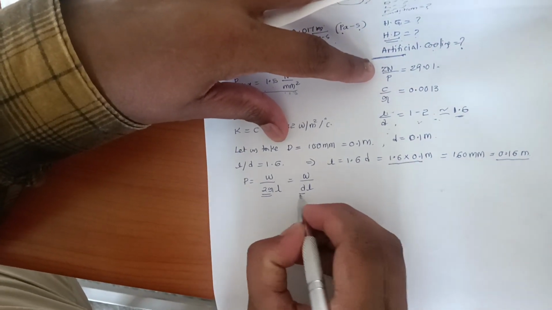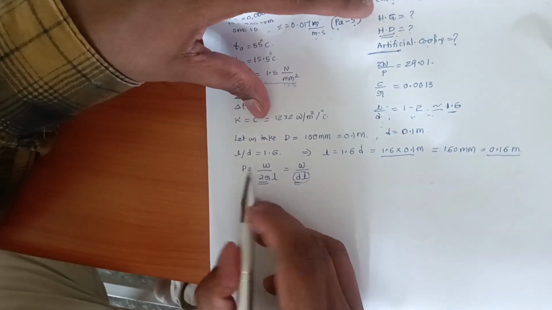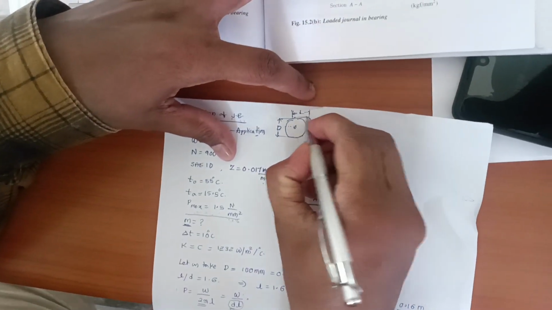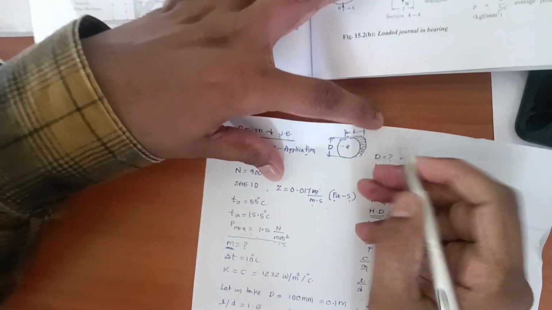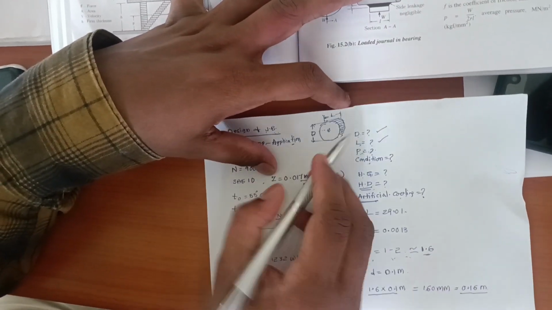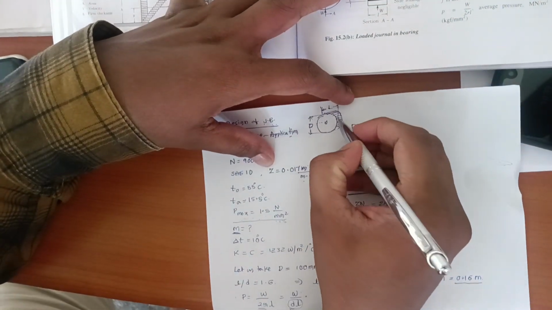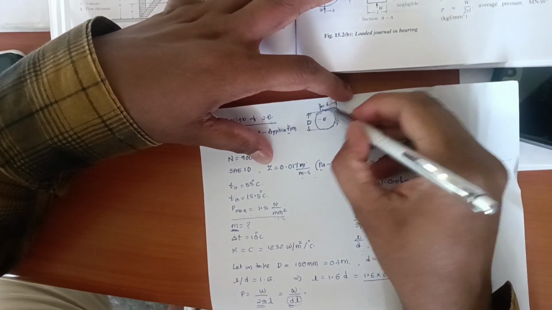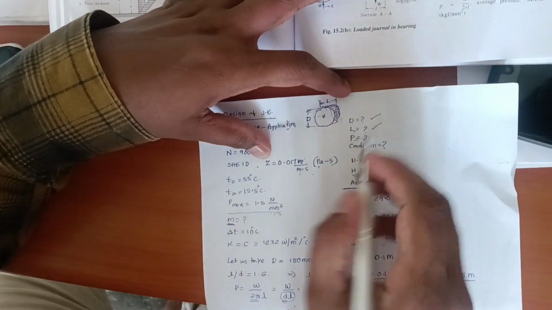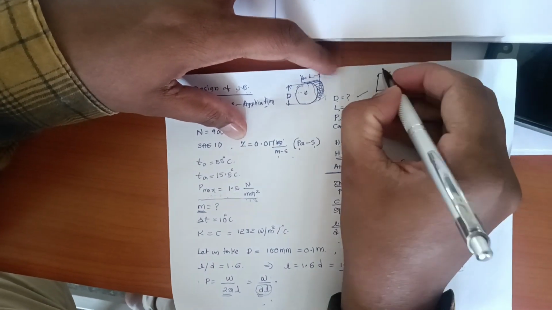Here 2R means diameter, and D into L is the projected area. As you know, pressure is the ratio of load per area. This is the projected area. Suppose you project from this direction, you will get the shape of a rectangle. This is the length and this is the diameter. This is the projected area, one side is D, the other is L.